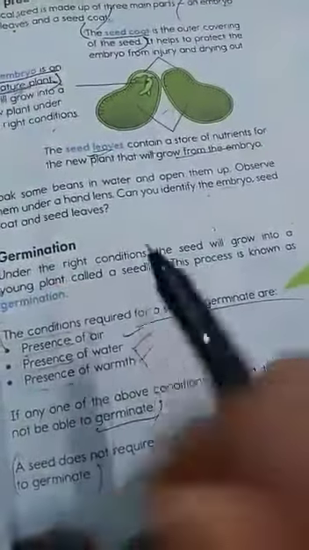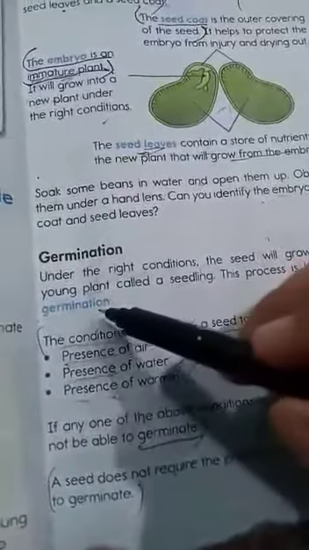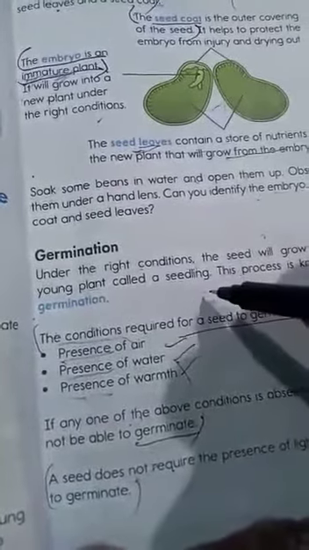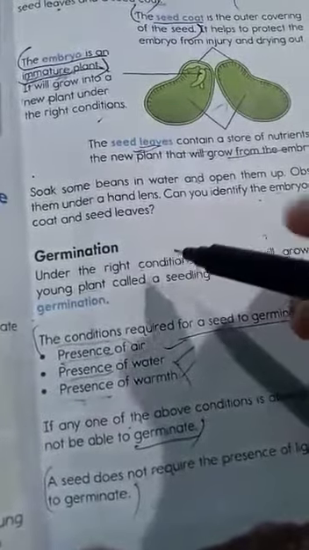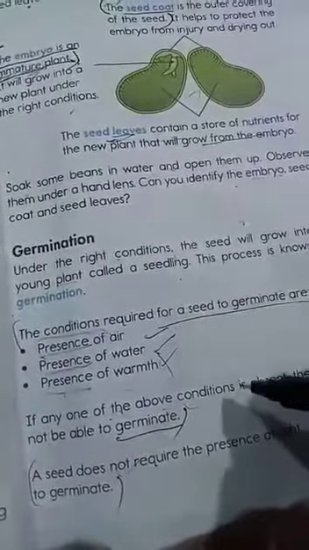Now the next topic is germination. Germination is the process by which the seed grows into a young plant, which is called a seedling, under the right conditions. So what are these right conditions? These right conditions are air, water and warmth.